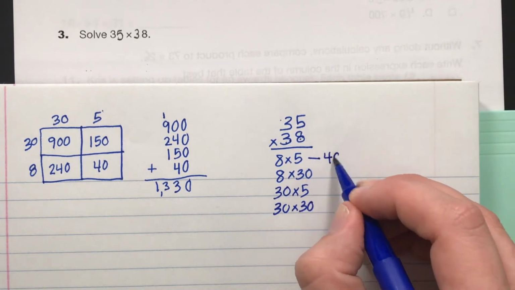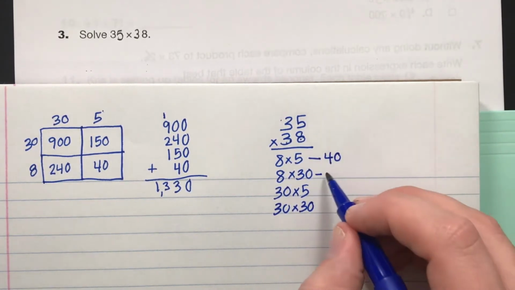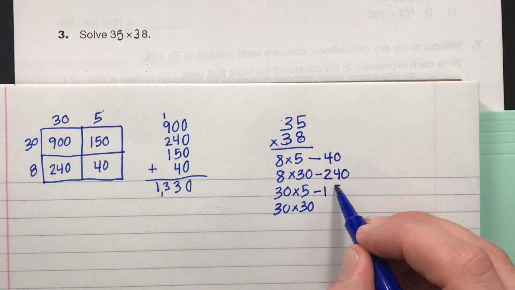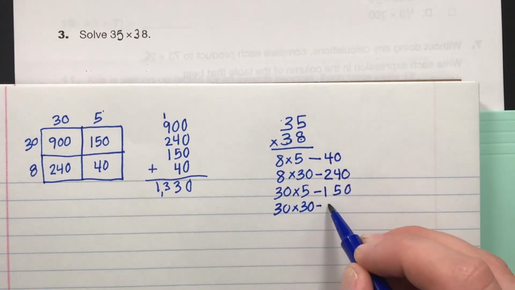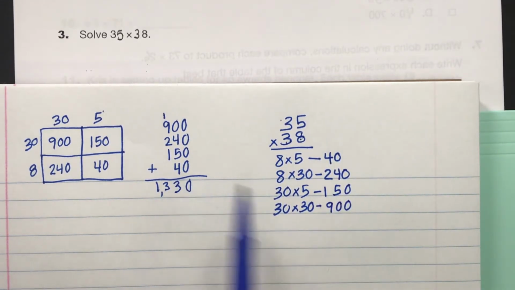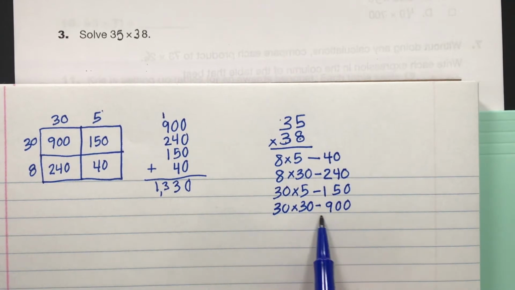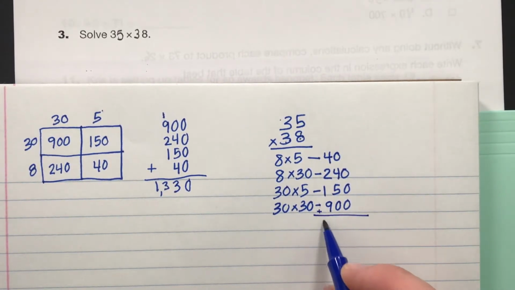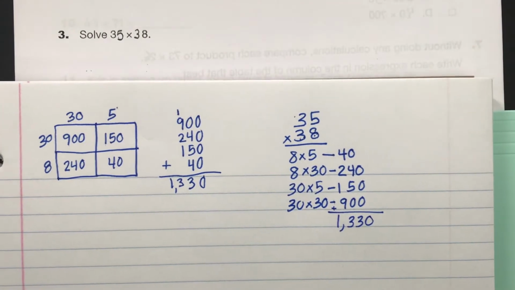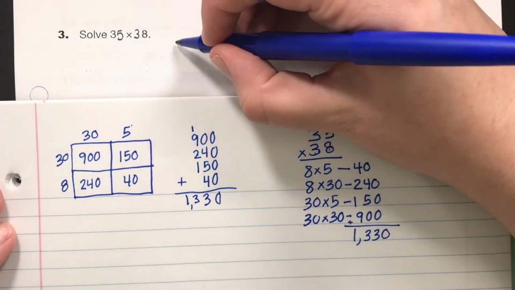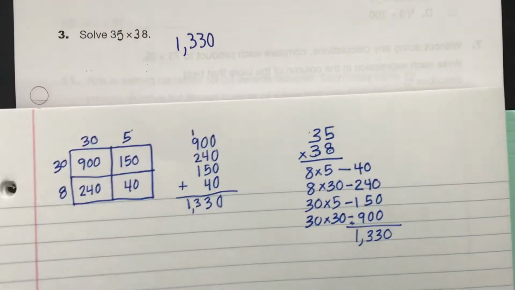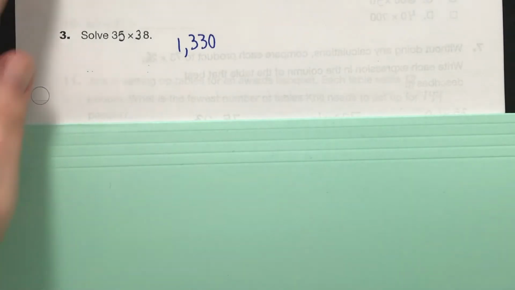Here I would get 40. Here I would get 240. Here I would get 150. And here I would get 900. And as you can see, you end up adding together the same numbers. So when you add them together, you end up with 1,330. So same answer, just two different ways to do it. All right, so I'm going to transfer my answer up here to my study guide. And there we go. All right, next problem.